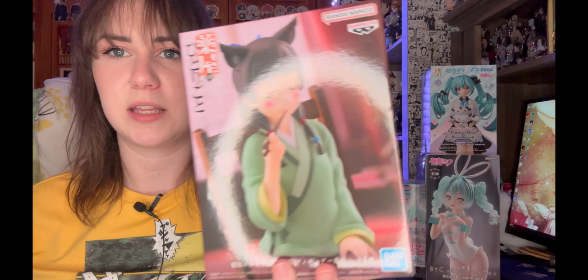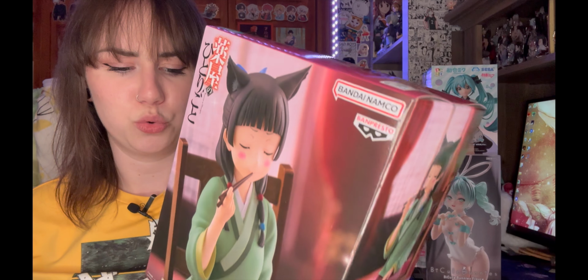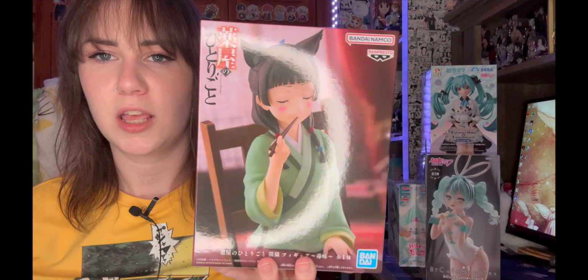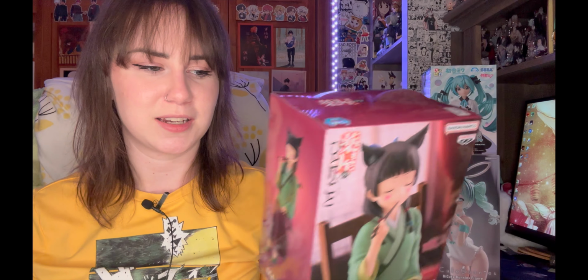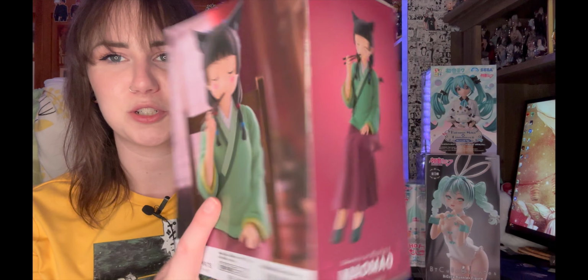All right, moving on to the actual unboxing of some figures. We will go ahead and start with Mao Mao before we get into the Mikus. So the Mao Mao I got is just a little prize figure, kind of like a noodle stopper because she's just going to be chilling. She doesn't come with the chair, which I thought she did, so that kind of sucks. But it is what it is. She'll still sit really cute on the shelf, and I just love the little face she's making, just blushing, probably eating something poisonous. Super cute.